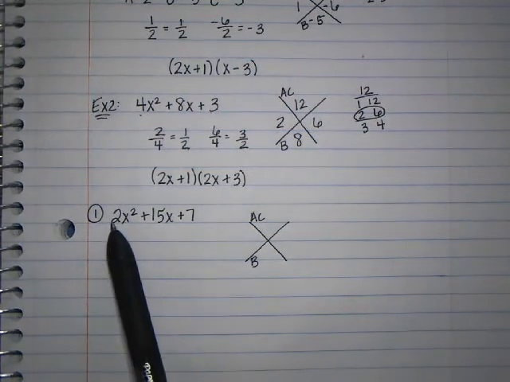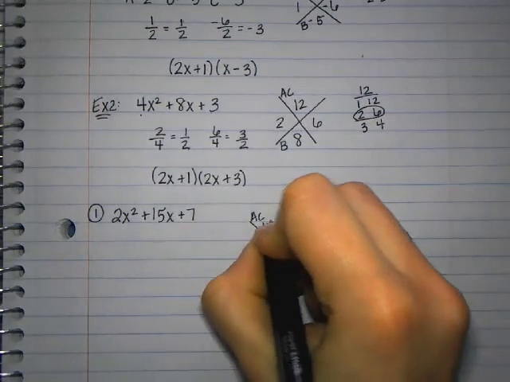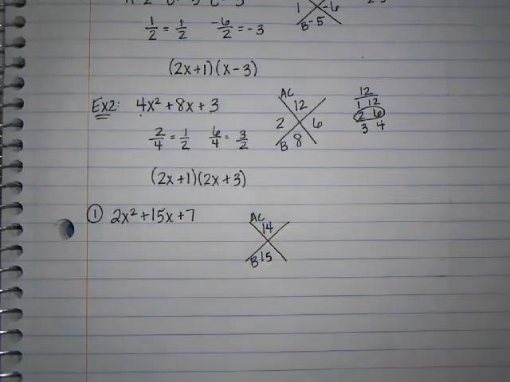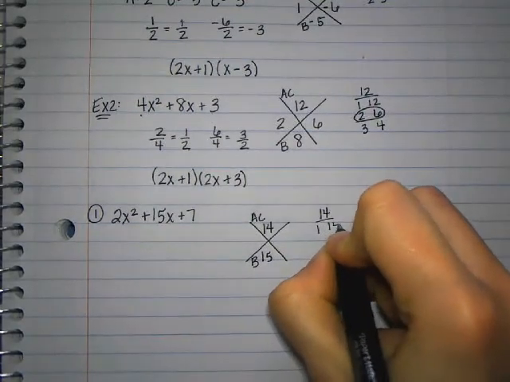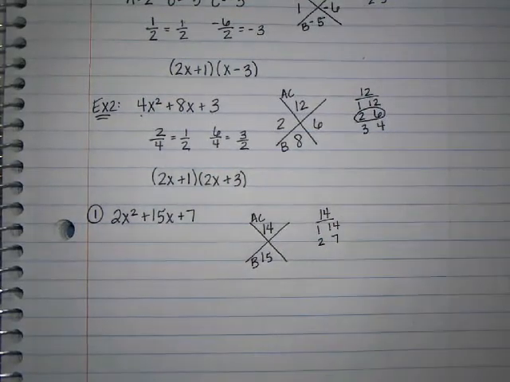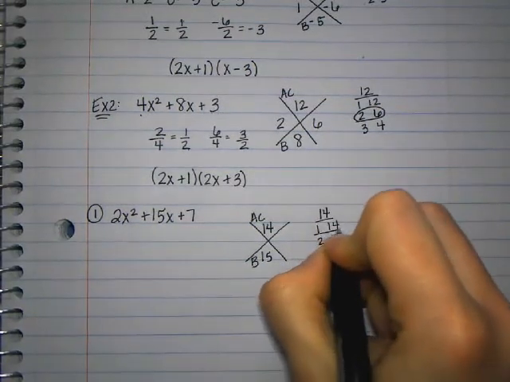Should have done 2 times 7 because it's A times C, which is 14. My B is 15. Need multiples of 14, which are 1 and 14, and 2 and 7. The multiples that add to 15, since it's positive, is 1 and 14.